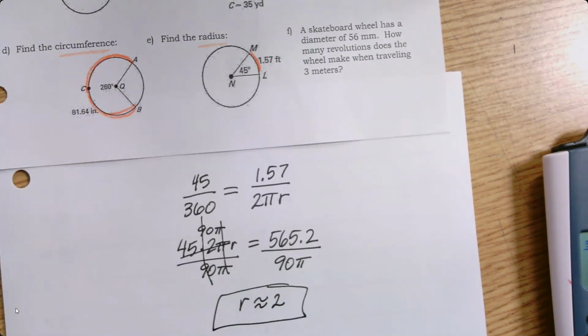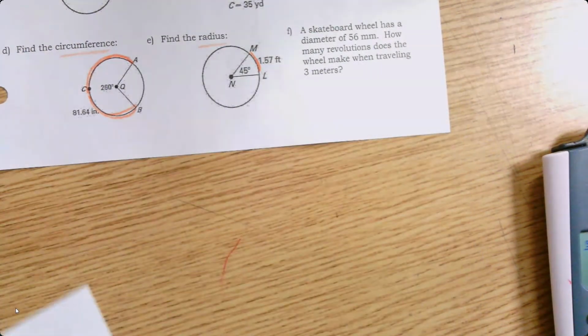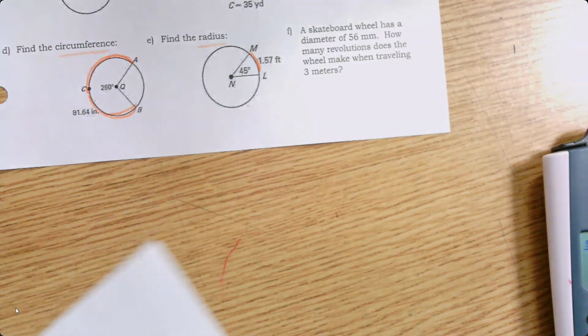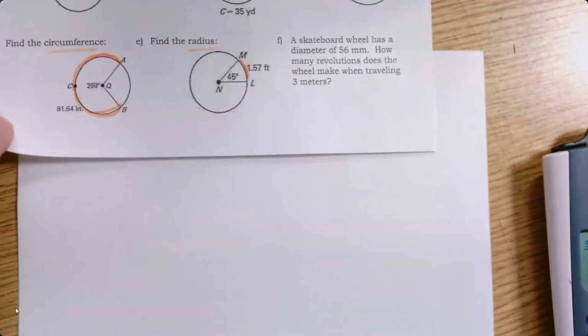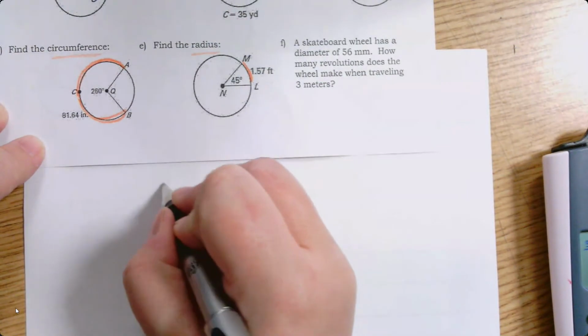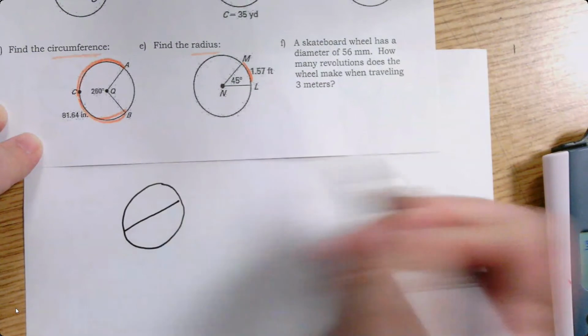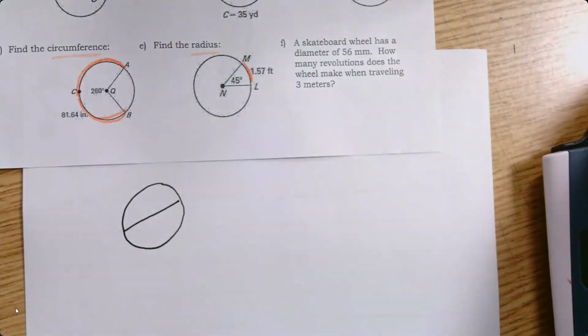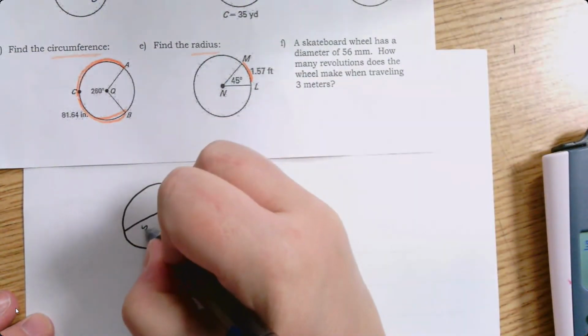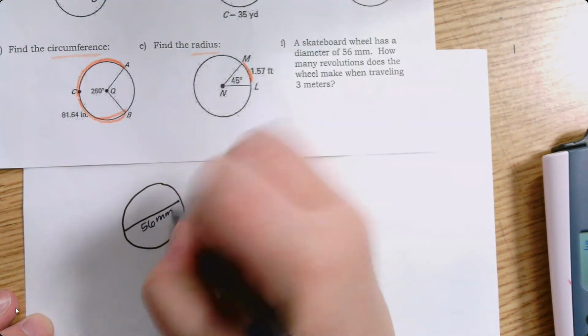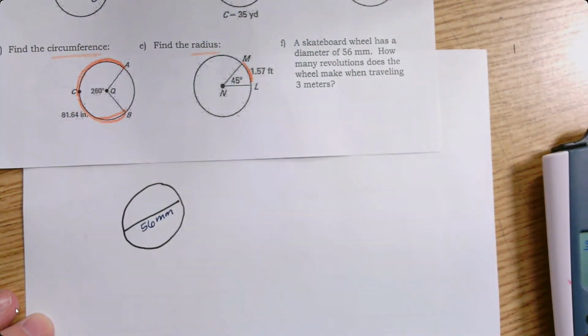Finally, F. A skateboard wheel has a diameter of 56 millimeters. How many revolutions does the wheel make when traveling 3 meters? Oh, that's a good one. So let's see. We've got our circle, and they're telling me that the whole distance here is 56 millimeters. Okay. Now, how many revolutions does the wheel make when traveling 3 meters?